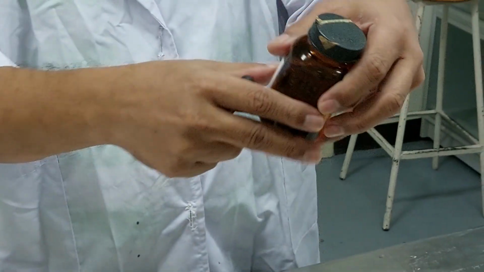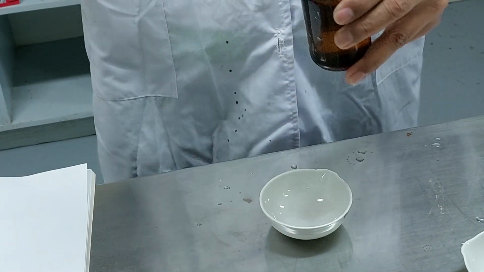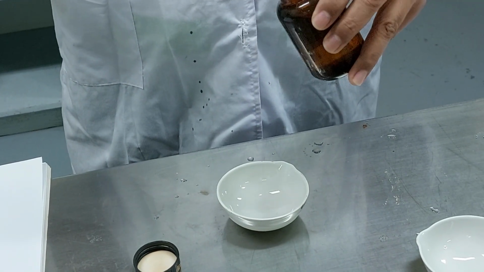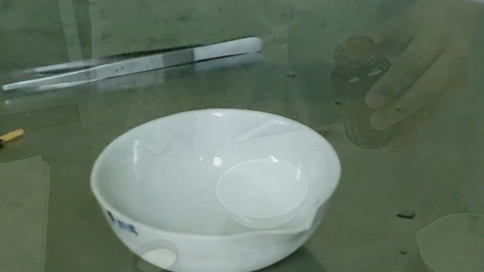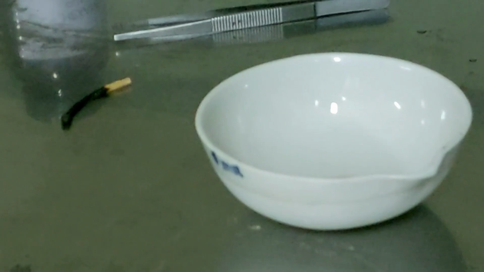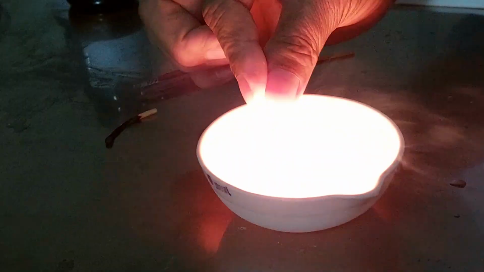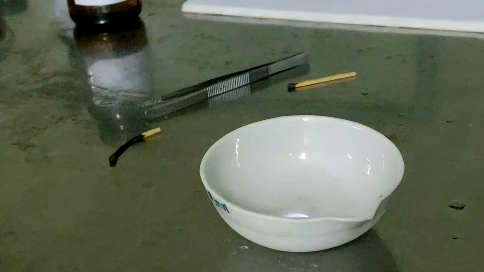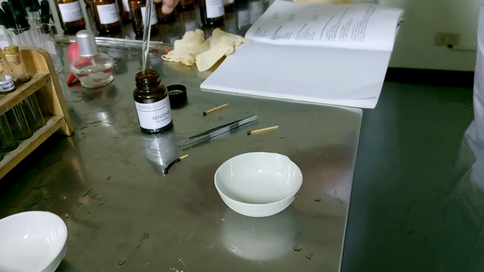First, we have hexane, and observe the flame as well as the smoke. Okay, this is hexane. So observe. That is hexane. Observe the flame. Now let's go to benzene. We're going to place 3 drops also.